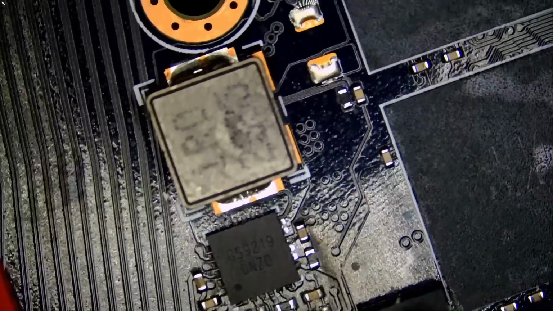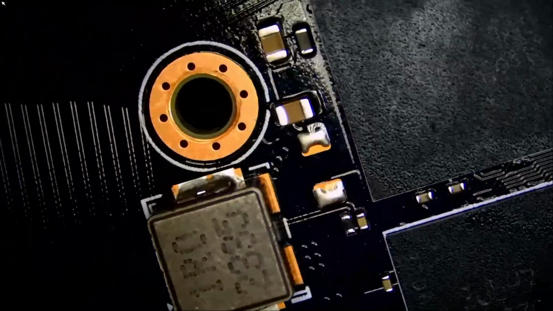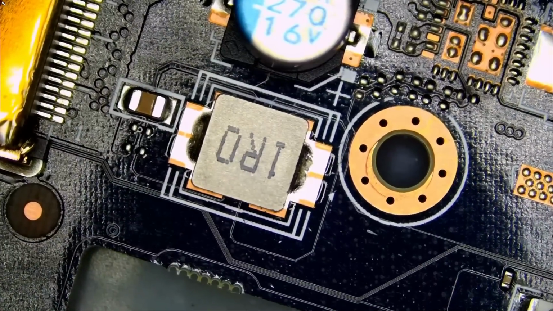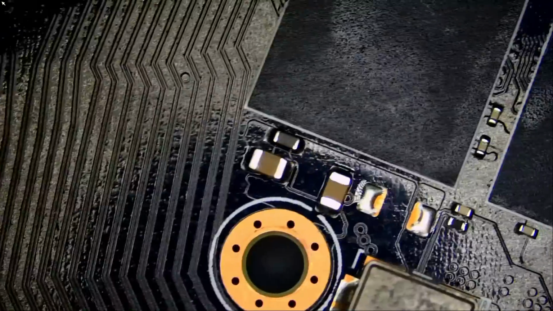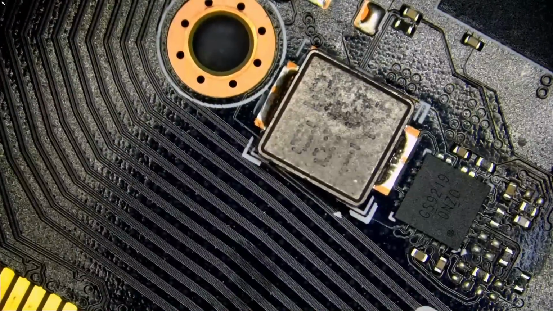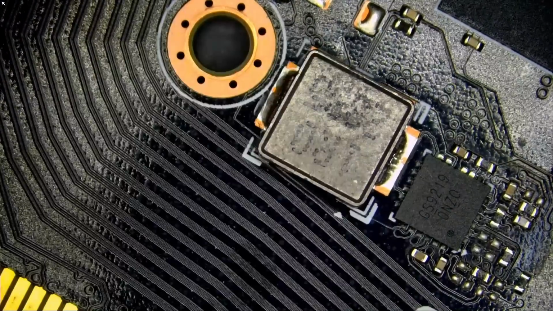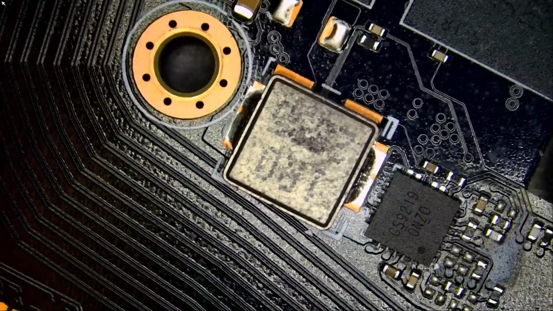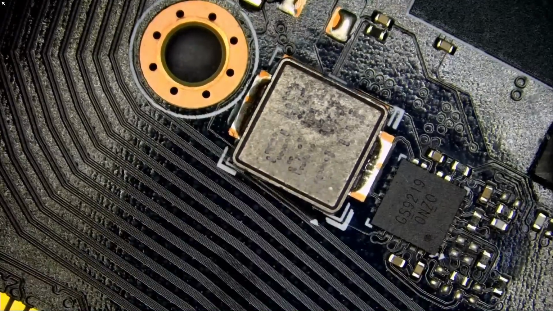Power supply off. I do not fix 4070s on a regular basis, usually 4090s. We get fewer of the 4070s. But we should have 1.8 volts here. We are reading 1.2. And what is this chip? The GS9219. I do have it.